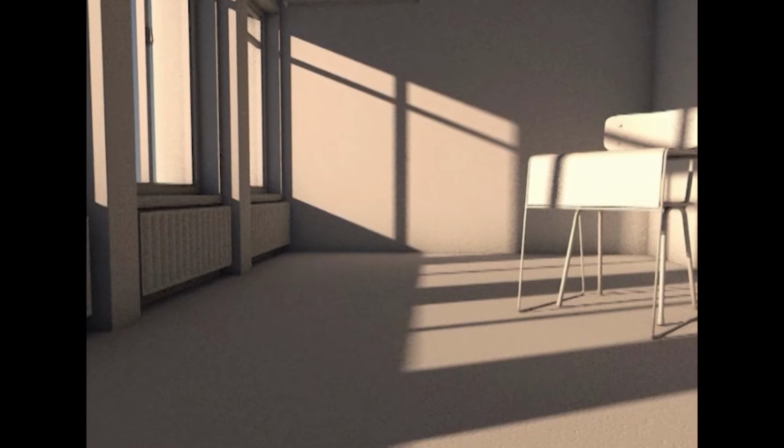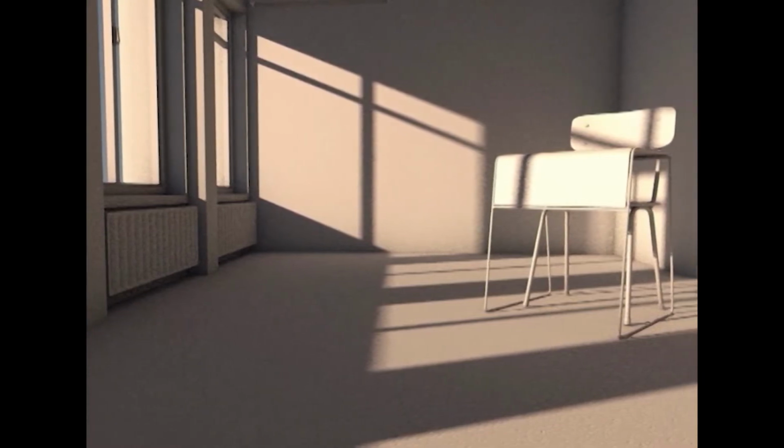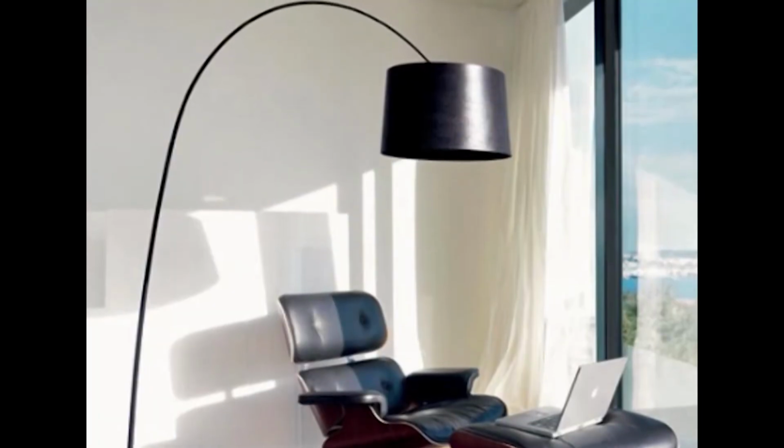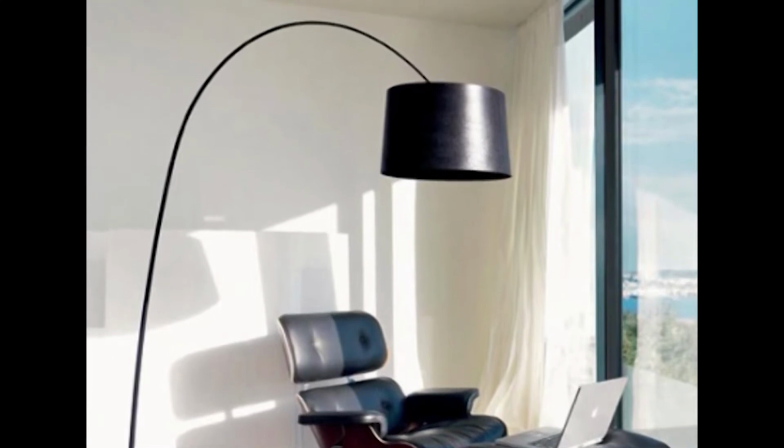Daylight. The brightness and color of daylight changes depending on the time of the day, the season and weather. You often need to supplement daylight by turning on room light or task lights. To maximize available daylight, here are some tips.